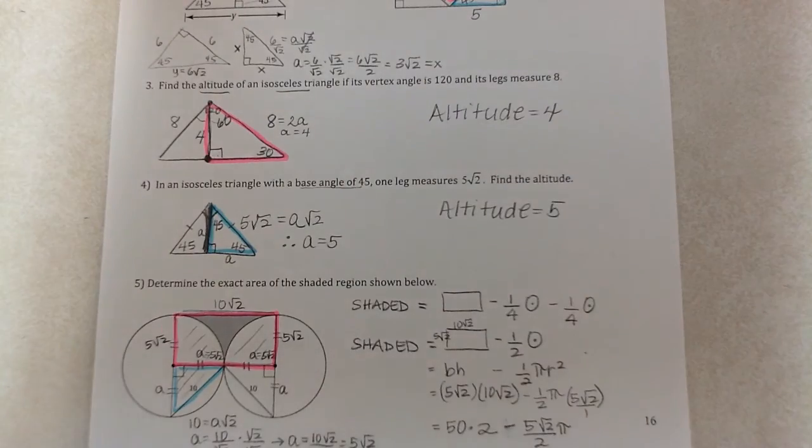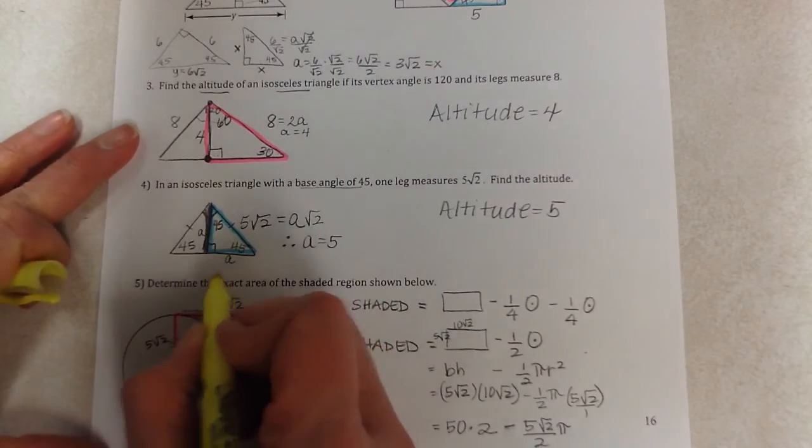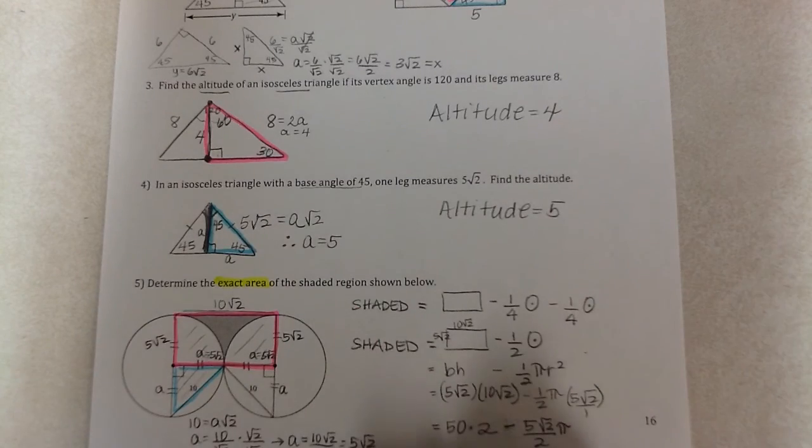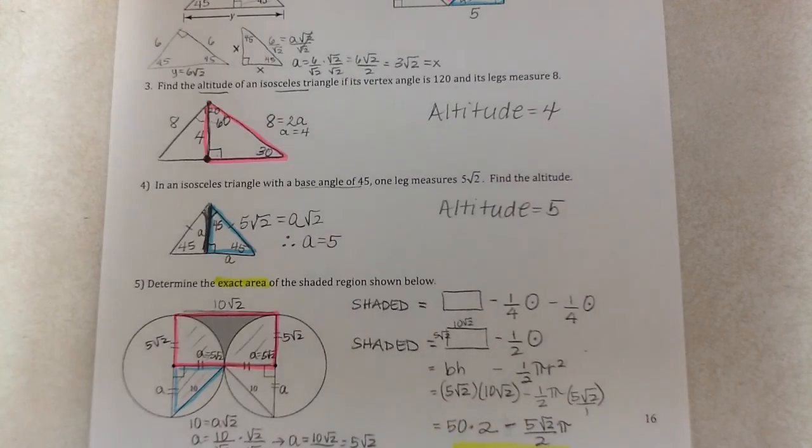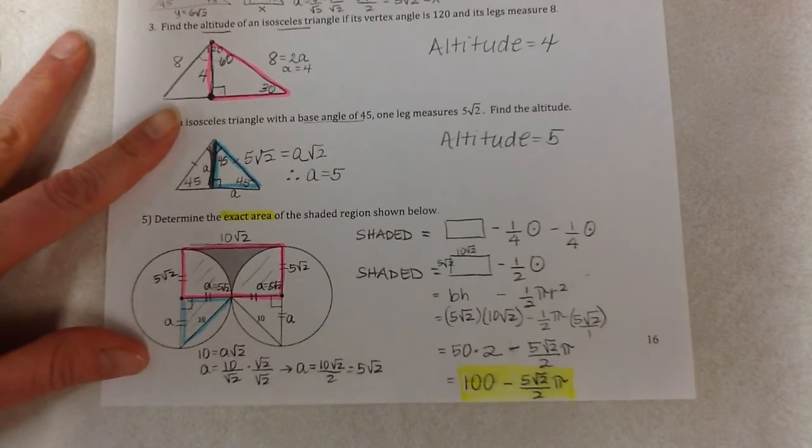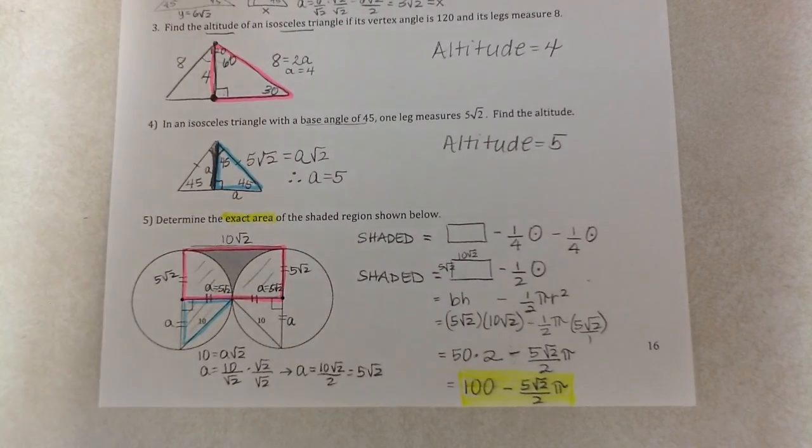I know that this is my final answer because the directions say exact area. Exact area means that if you have a pi or a radical in your question, then you want to leave that as your final answer. Do not round any of the decimals. Keep it exactly as you see it with a radical and a pi both in that answer.